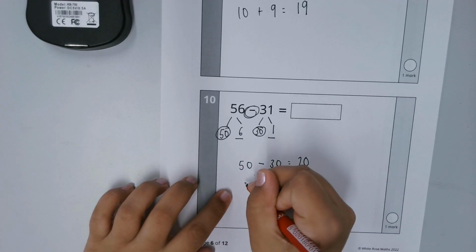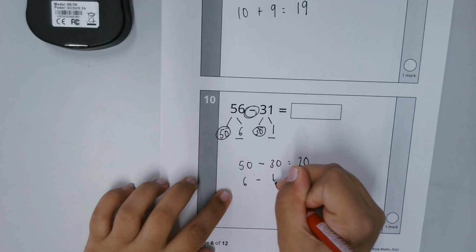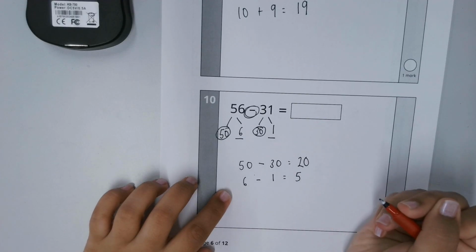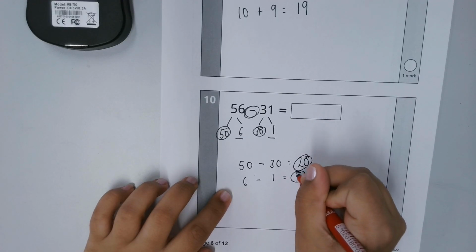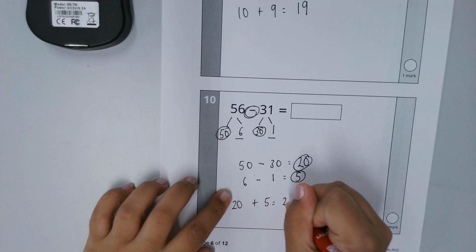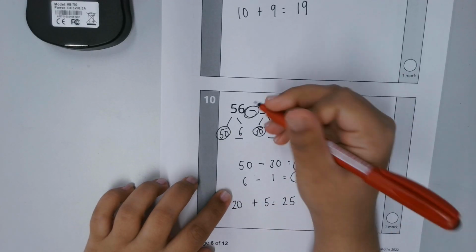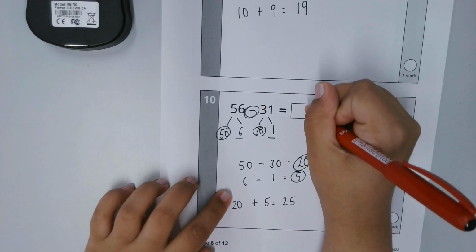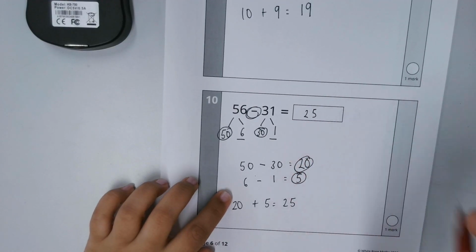And now I'm going to work on my 1s. 6 take away 1 makes 5. Add my totals together. 20 add 5 equals 25. 56 take away 31 equals 25.